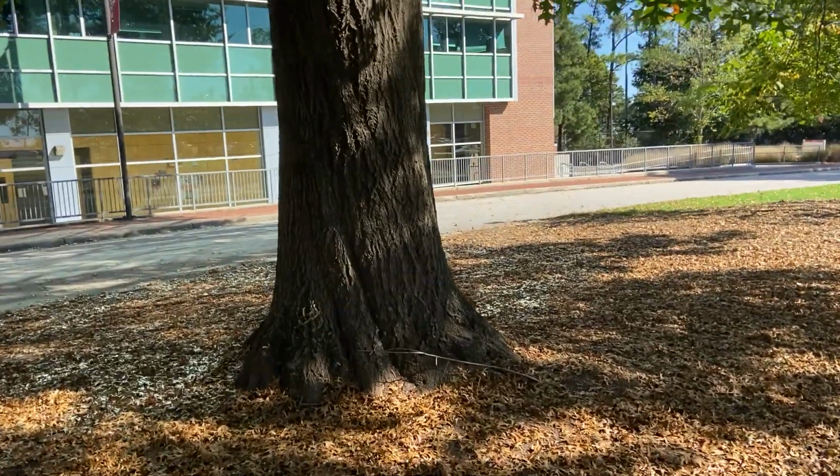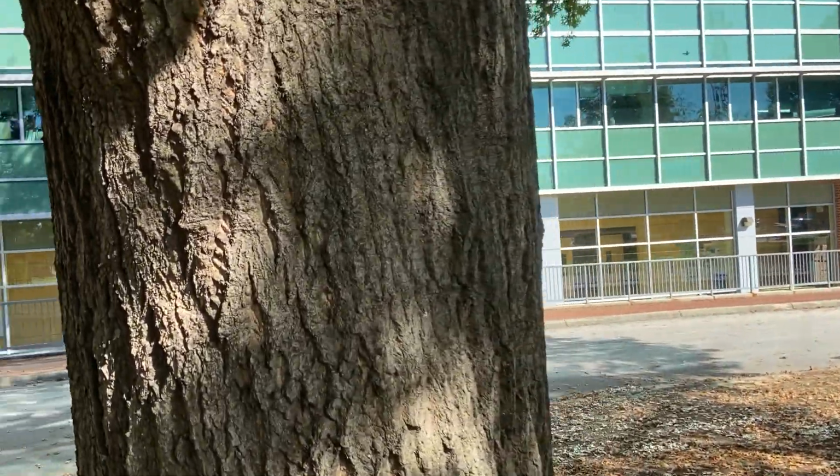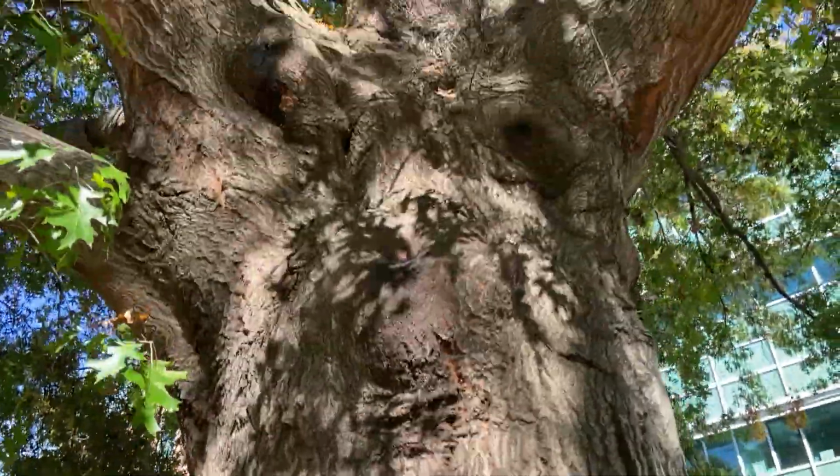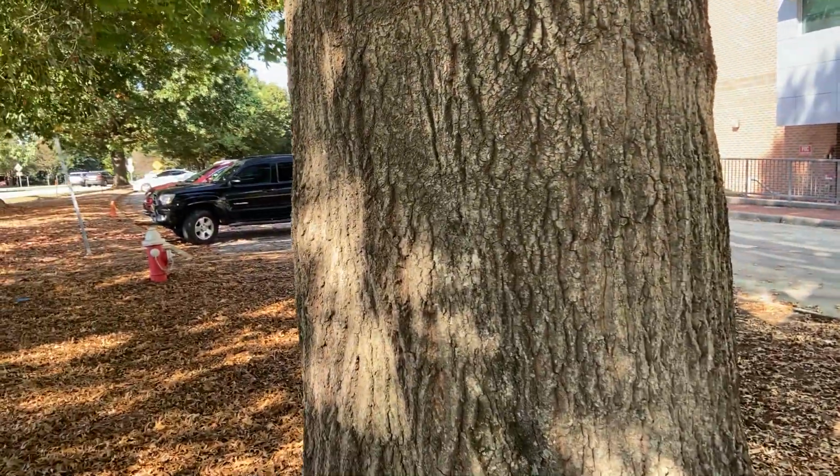The bark is pretty nondescript. It's dark and furrowed with age, like many other oaks. No real obvious ski trails on this one. This is a mammoth specimen, by the way, right out here in front of Jordan Hall.